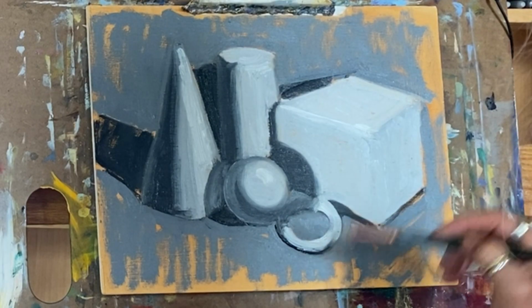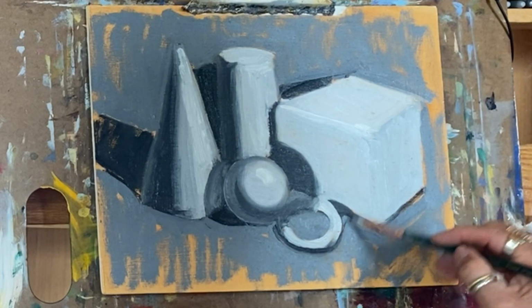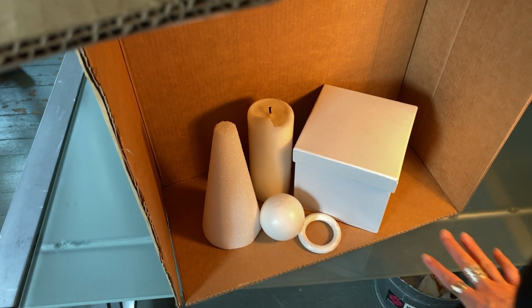This is just black and white. We're working with grays, light to dark, but understanding how they work and how they create form is super important. So let's start with these simple shapes and then we'll move on to something more complicated. So we've set up our 5 basic shapes.